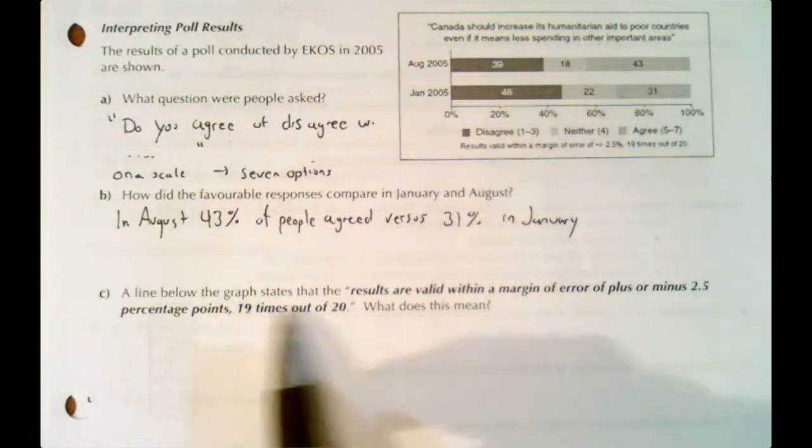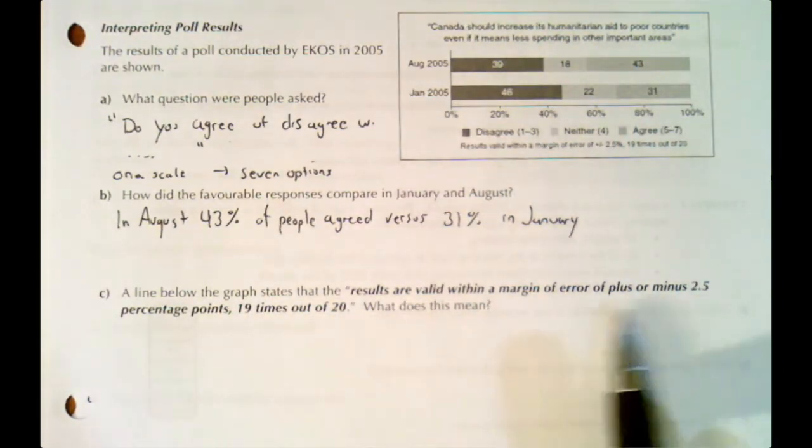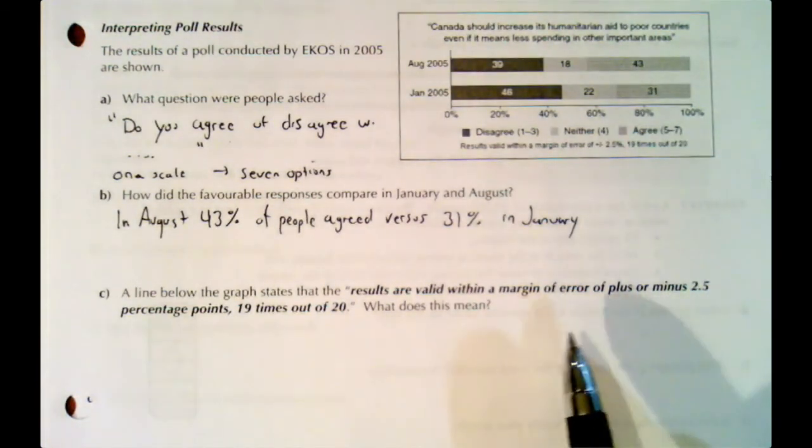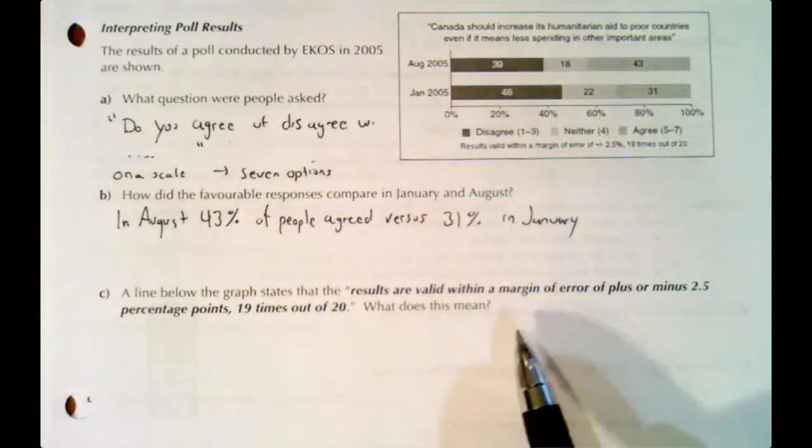A line below the graph states the results are valid within a margin of error plus or minus 2.5 percentage points, 19 times out of 20. What does this mean? Well, you see this a lot on survey results.